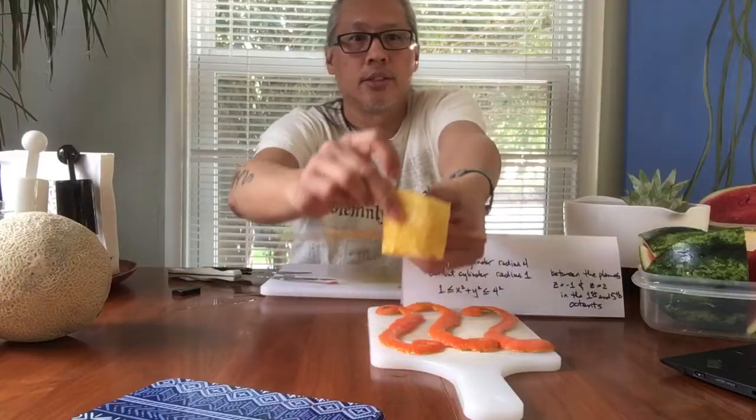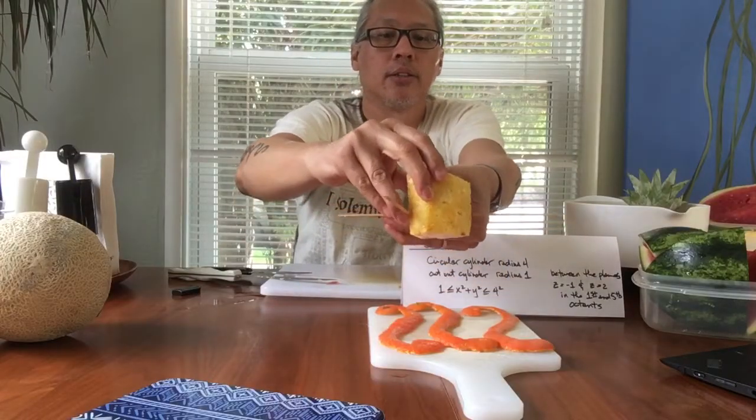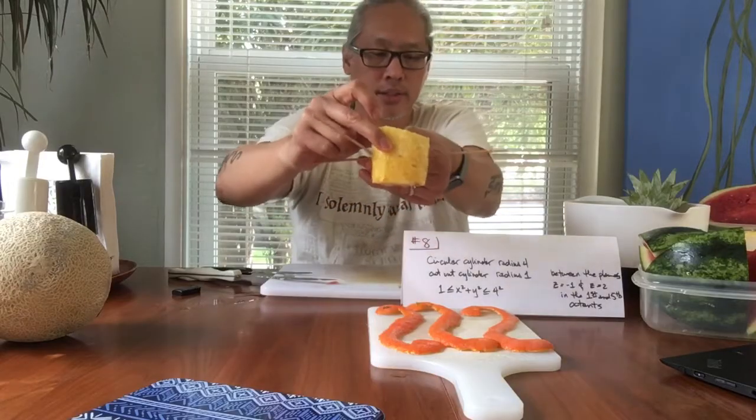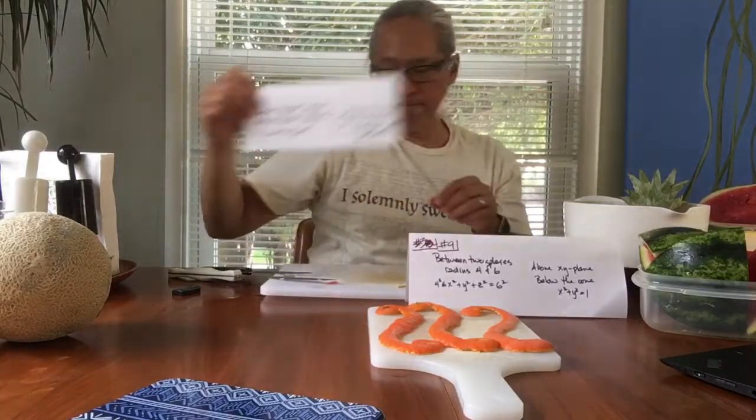So this is your cylinder, or your 2 cylinders that have been cut, and it's between 2 planes. Okay.